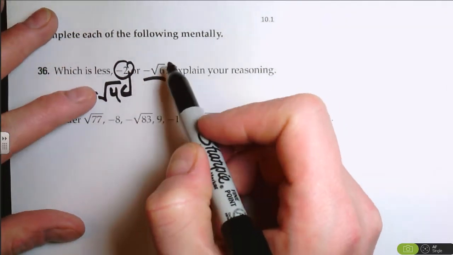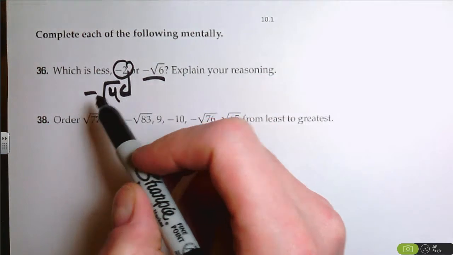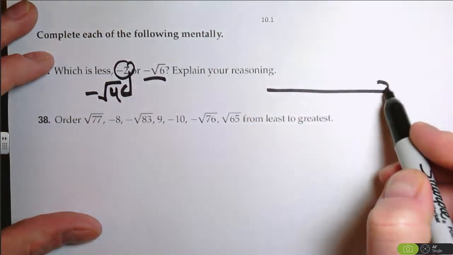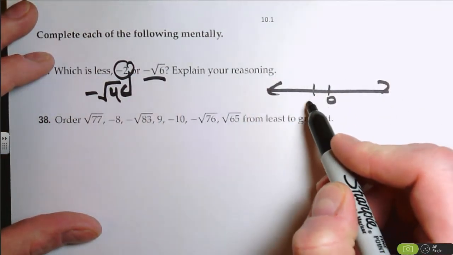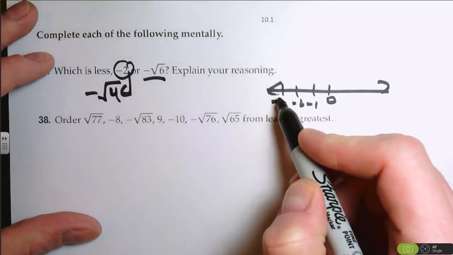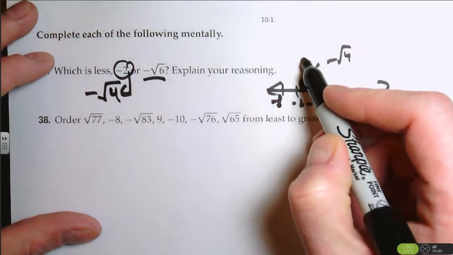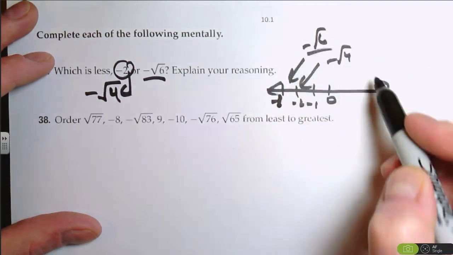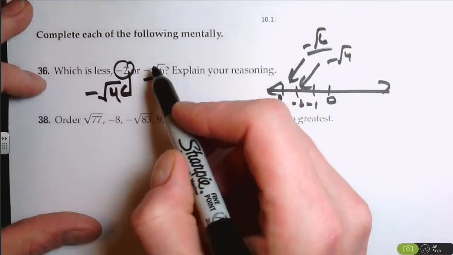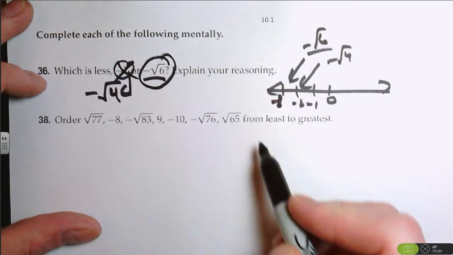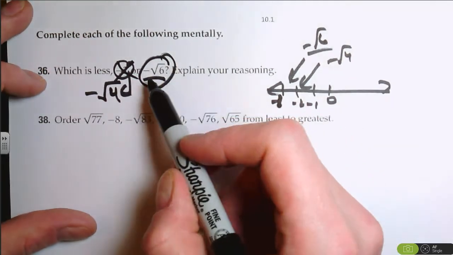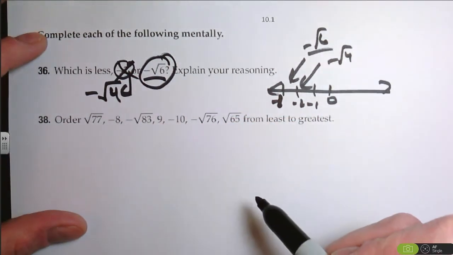Now, normally 4 is less than 6, so we'd say, why isn't it 4? But because of the negative, we're sitting somewhere like, here's 0, here's negative 1, negative 2, negative 3. That's negative root 4. Negative root 6 is somewhere after it. So which is less? Not negative 2. Strike that, sorry, negative root 6. I think I said negative 6 and just circled the negative 2.